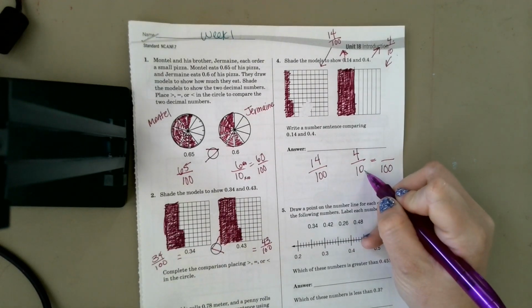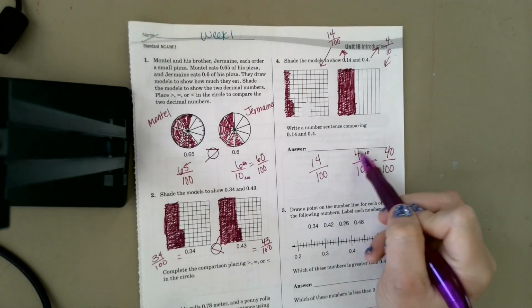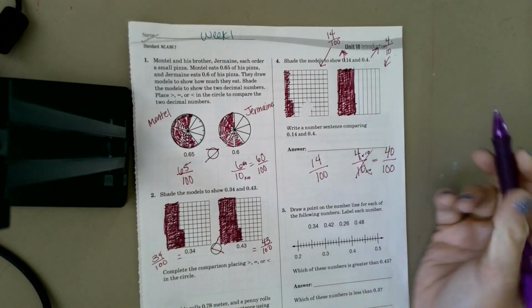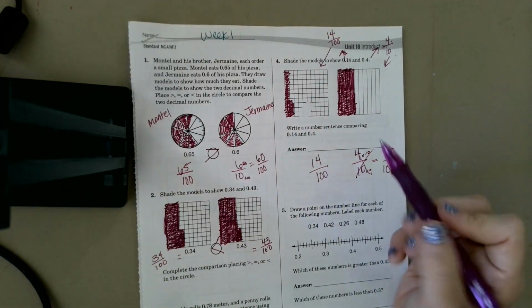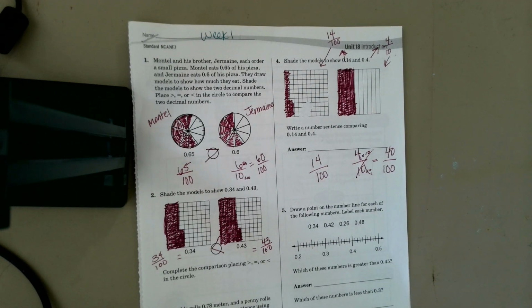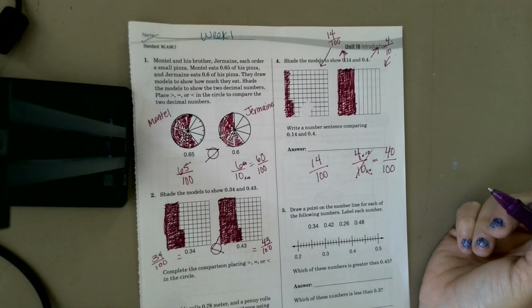How you would do that is you multiply by 10, you multiply by 10, so you would get 40/100ths. So 4/10 is equivalent to 40/100ths, and therefore we can clearly see that 40/100ths is greater.